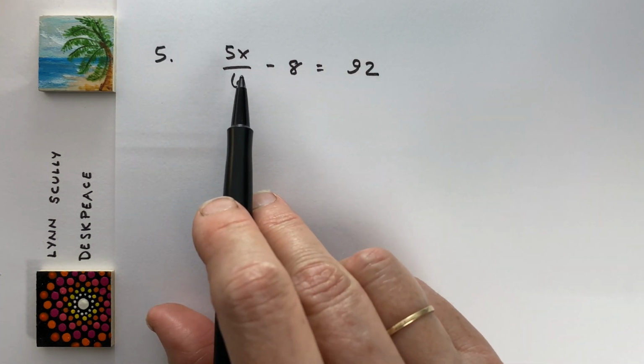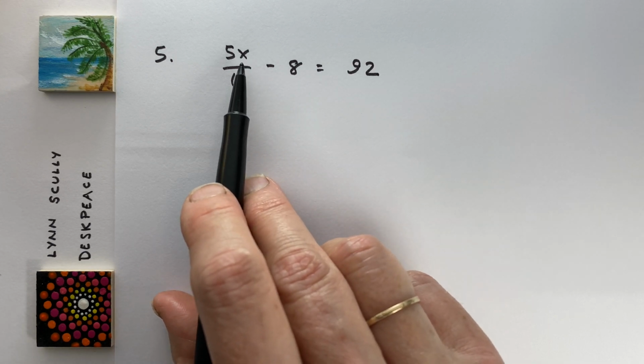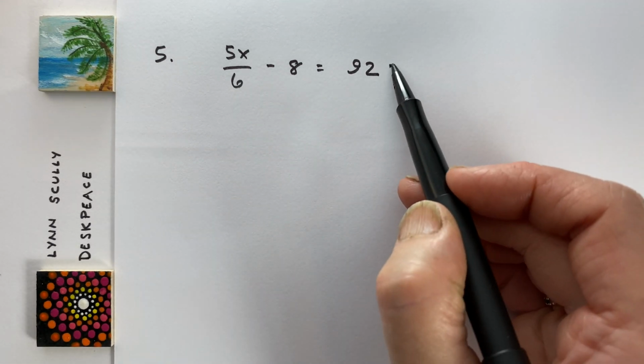Number 5, 5x over 6 minus 8 equals 92. I want to solve for x. 8's attached by subtraction, I'll move it first.